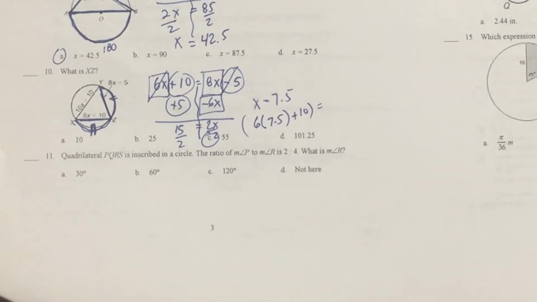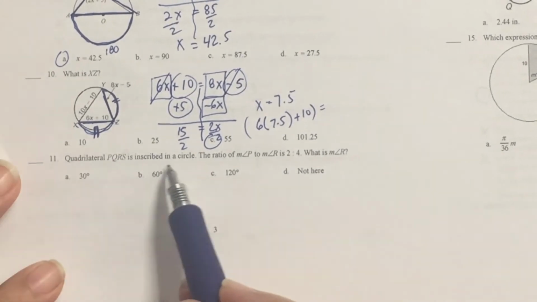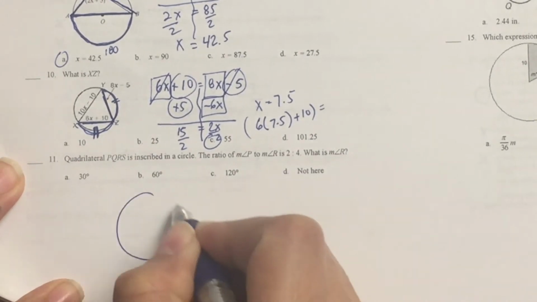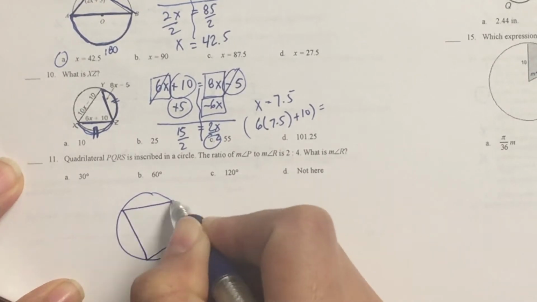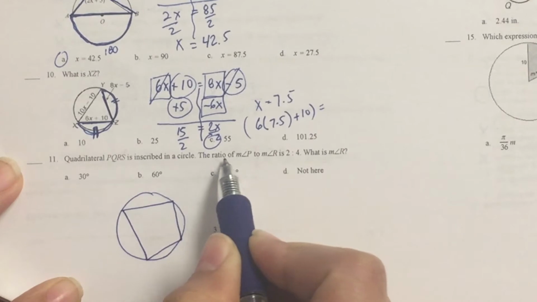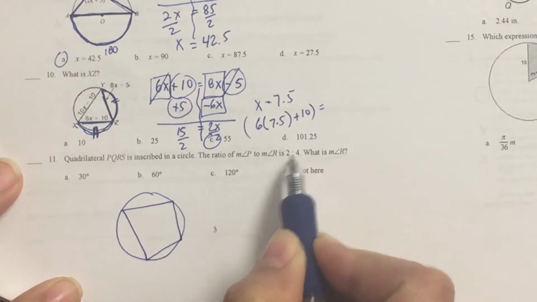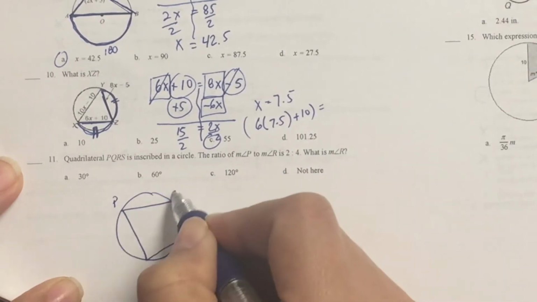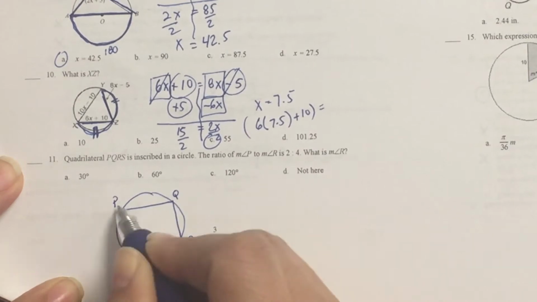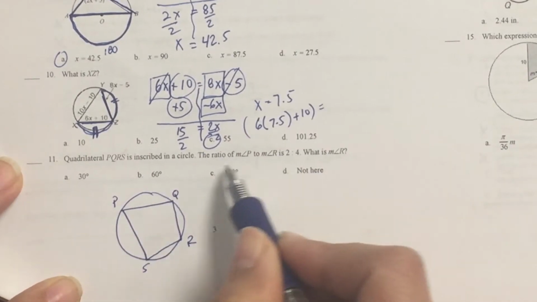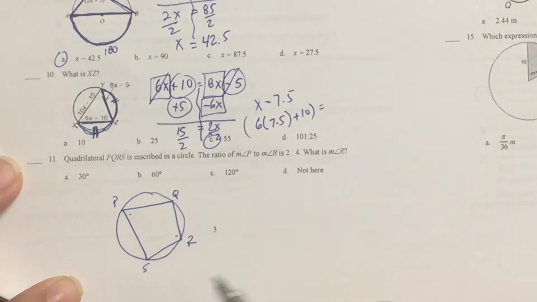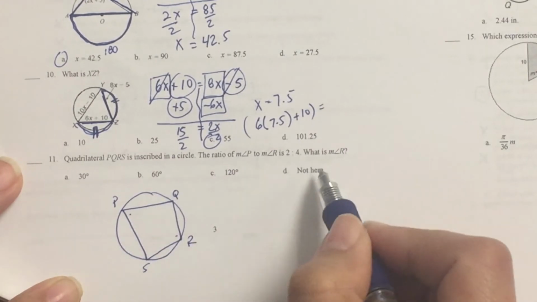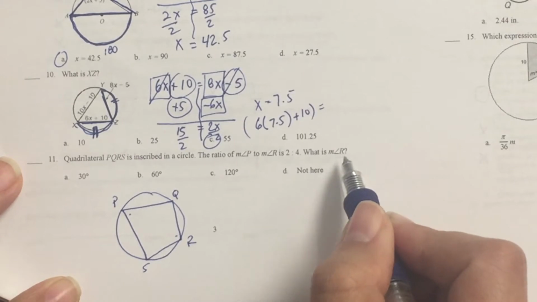All right, number 11. Quadrilateral is inscribed in a circle. Okay, let's go ahead and make a quadrilateral in a circle. Bam. The ratio of P to R is 2 to 4. So P, Q, R, S. Remember, you go in order clockwise. So the ratio of this to this is 2 to 4. What is the measure of R?